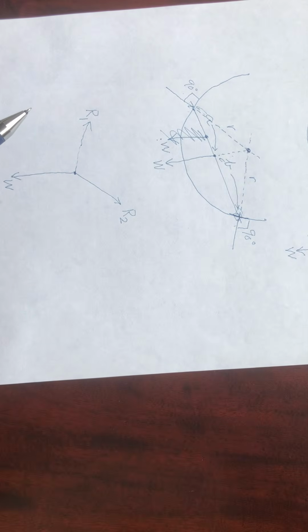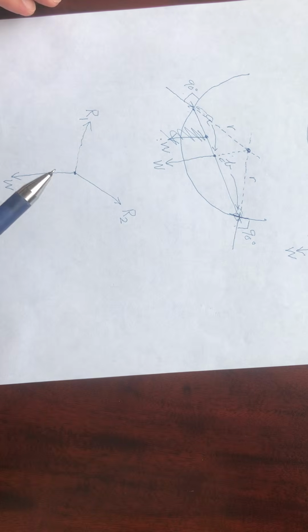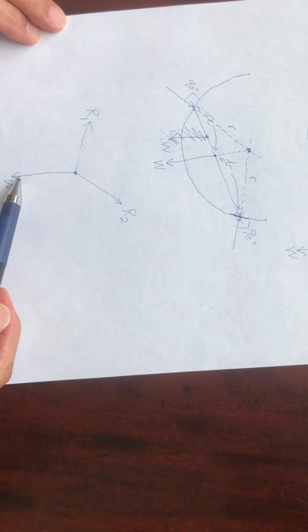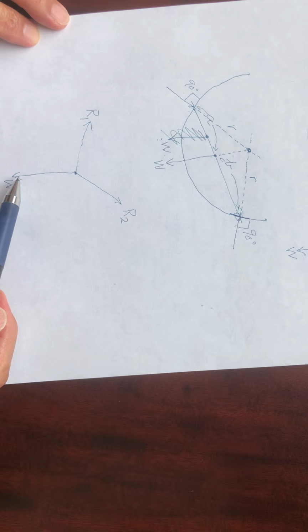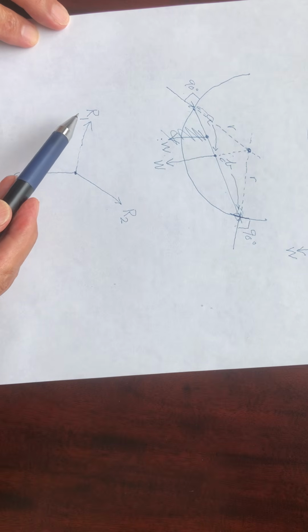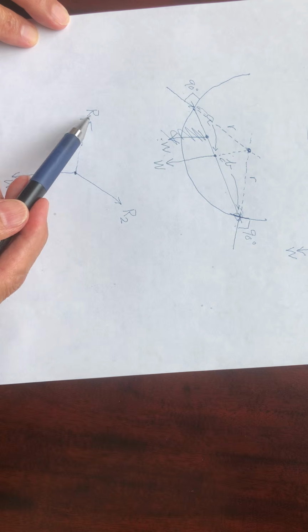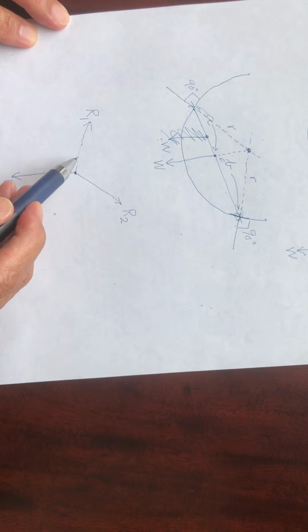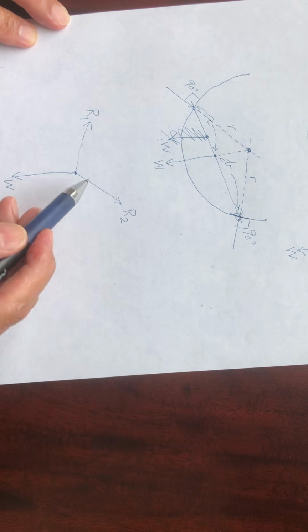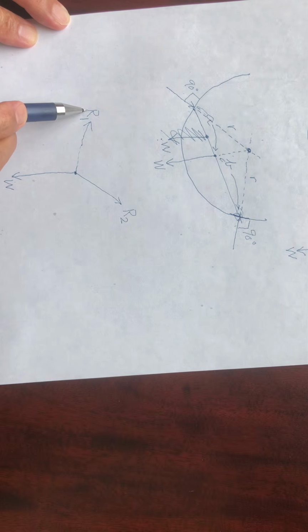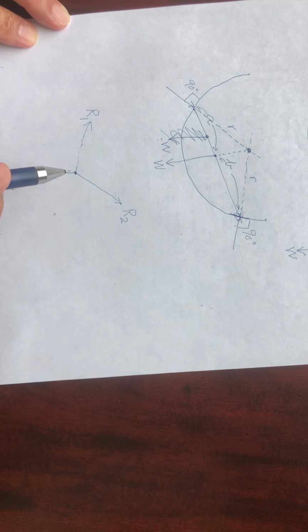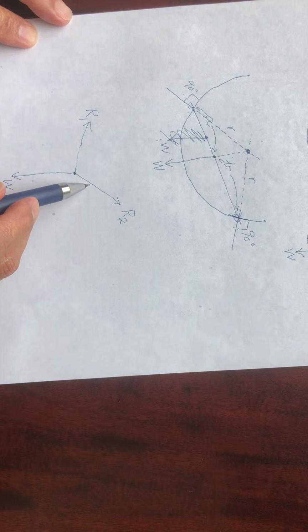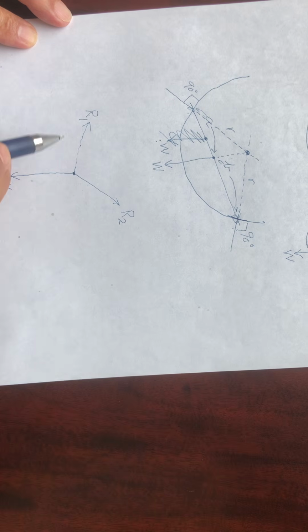So go back to this diagram. This force is proportional to the sine of the angle between the other two forces. Other two forces are this and that. This force is proportional to the sine of this angle. This force, R1, is proportional to the sine of this angle.